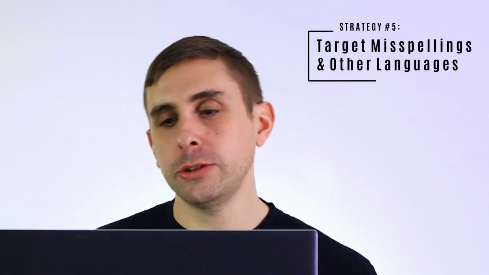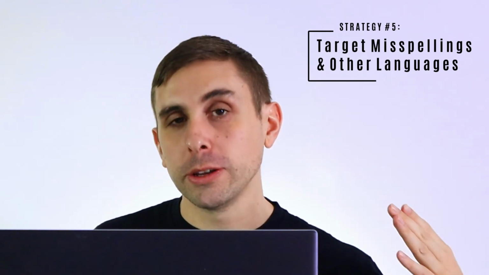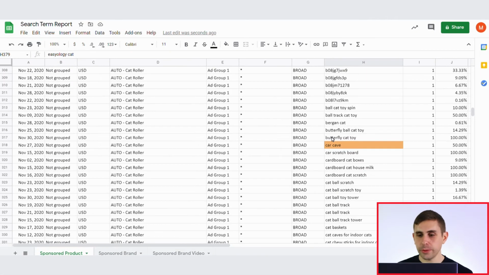All right, tip number 5 of what you can do with the automatic campaign is to target misspellings and also other languages. So here's an example inside of the search term report. You can see that it is an automatic campaign by this asterisk, and rather than cat cave, somebody typed in car cave. So I could then go ahead and look at these common misspellings and make a campaign that's a little bit of a lower bid in a manual way that goes after some of these misspellings.